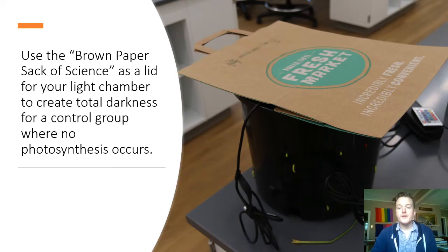And then really important to this is the dark control where there's no light, so no photosynthesis is occurring, but the mitochondria in these plants are still active. And this might be a common misconception, but plants do have mitochondria. It's not just chloroplasts that they have. So they're still undergoing cellular respiration even when they're not photosynthesizing.